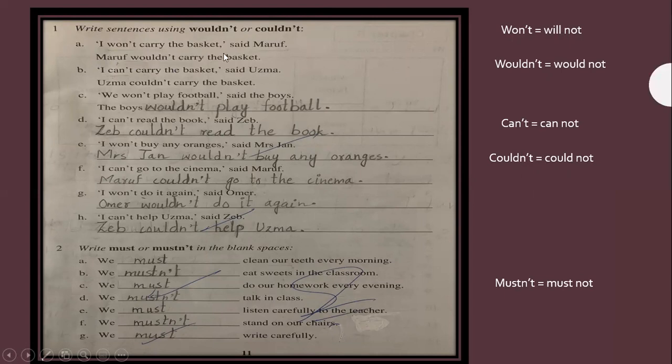I won't carry the basket, said Maruf. This is the direct speech that Maruf is saying. Look, there are the inverted commas. It means this is the direct word said by Maruf. Now they ask us to use wouldn't or couldn't to change the sentence. How do you change it?